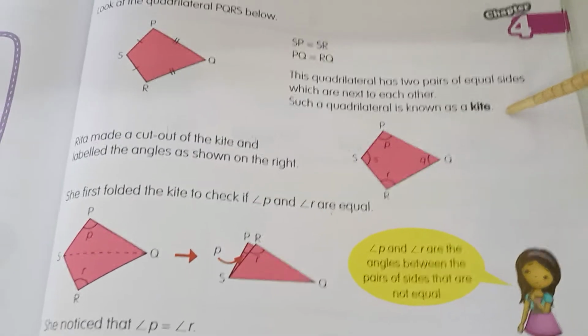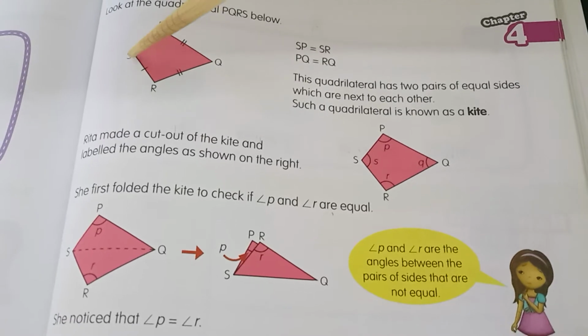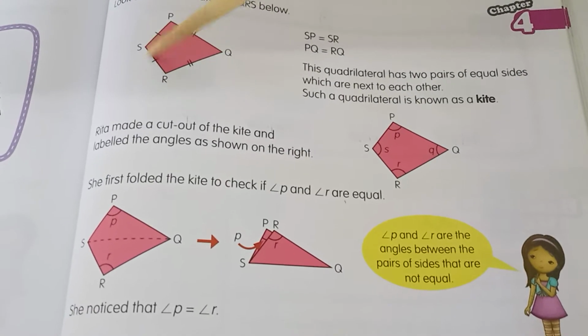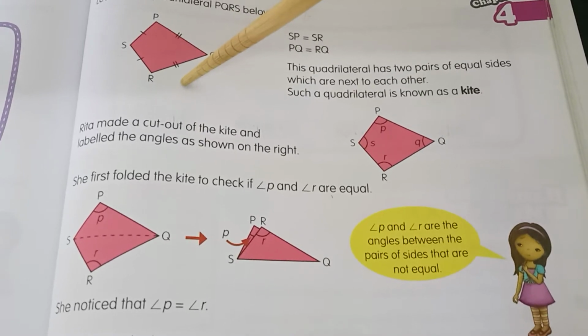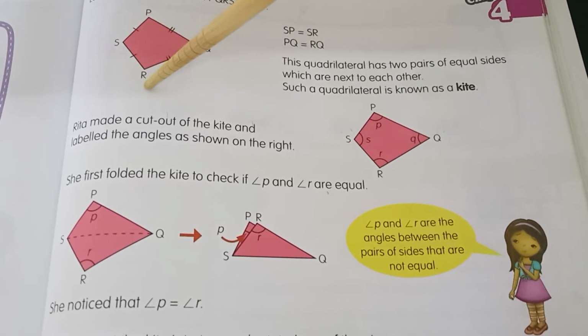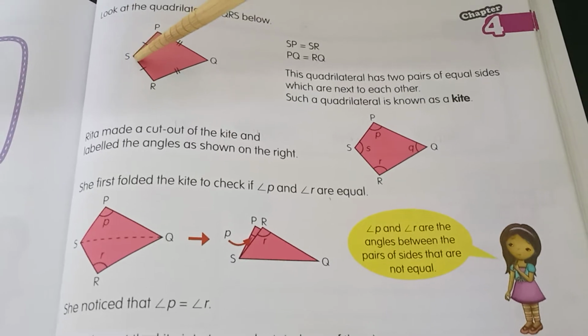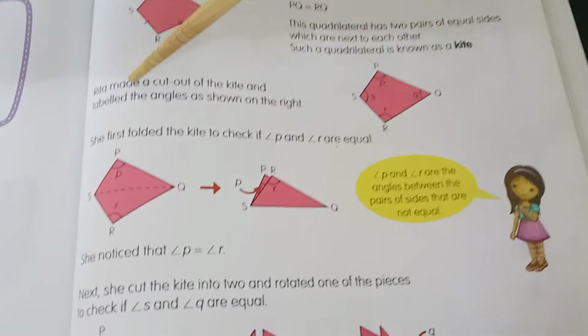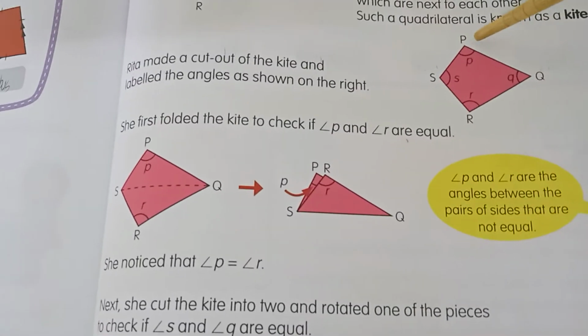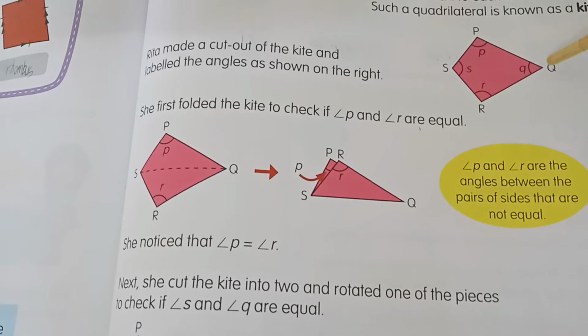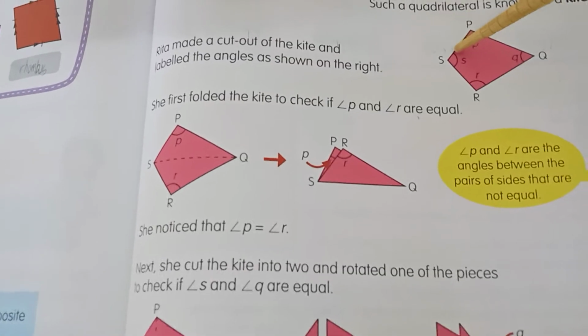So obviously you're very familiar with the shape of a kite, yeah? Okay, so 2 sides equal, another 2 sides equal to one another. The sides are adjacent to one another. That means, okay, they're next to each other. And then Rita made a cutout of the kite and labeled the angles as shown on the right. So P, Q, R, S, right?